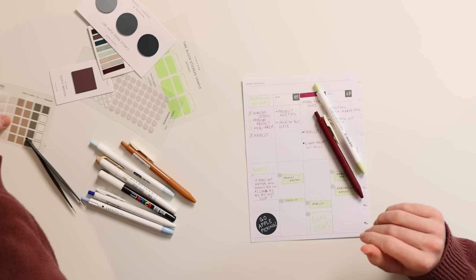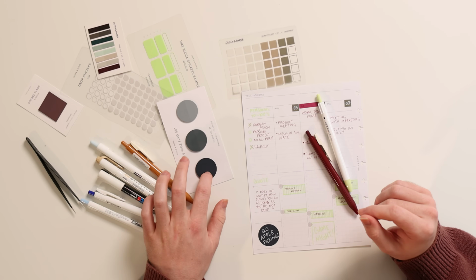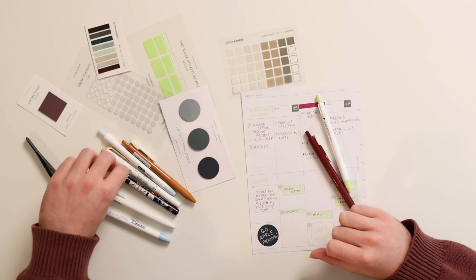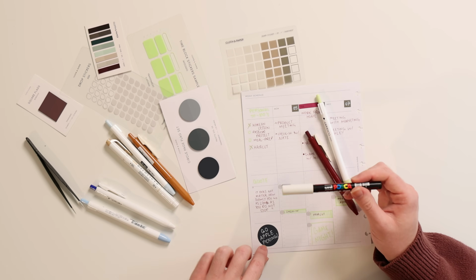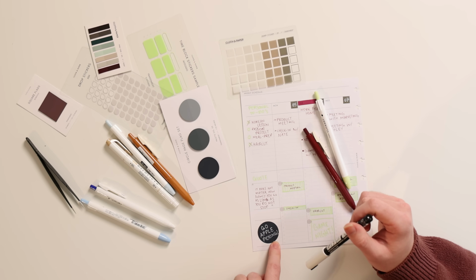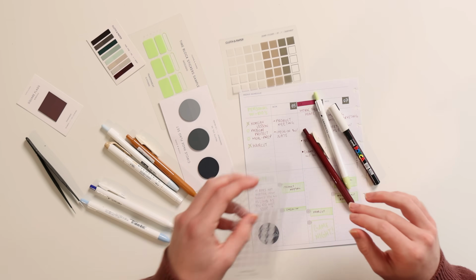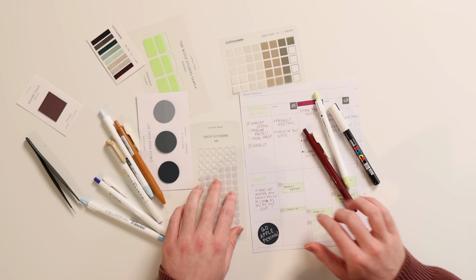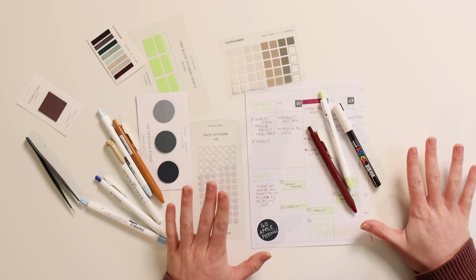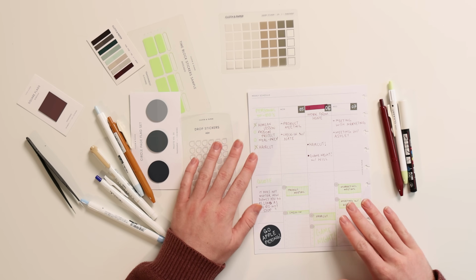I used some square stickers. I used this Apollo colored circle page flag in the bottom over here. And then I used this Posca white marker to write on the page flag. And, oh yeah, I used these ash drop stickers just to mark out the start times for each of my things to do during the week. So yeah, this is an example of a complementary color palette.